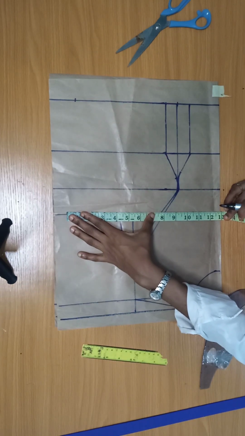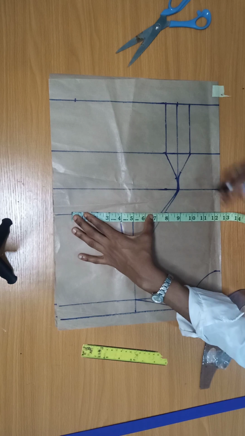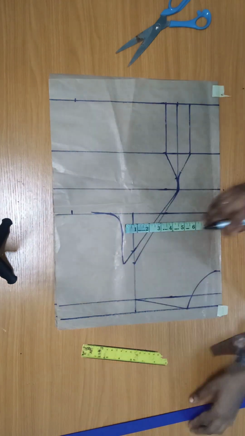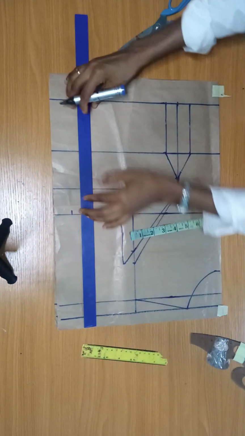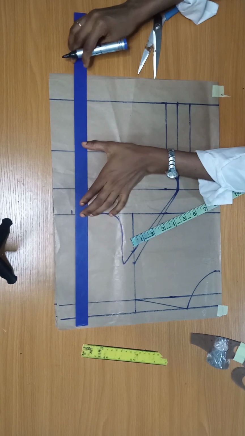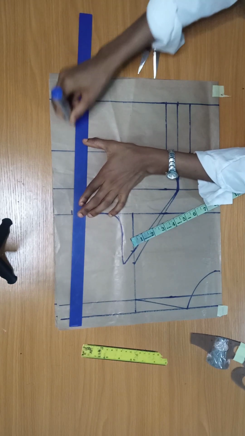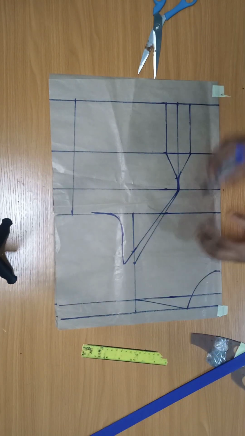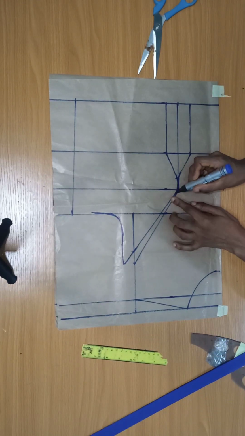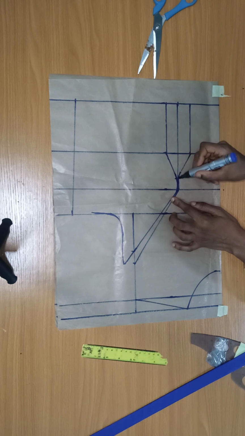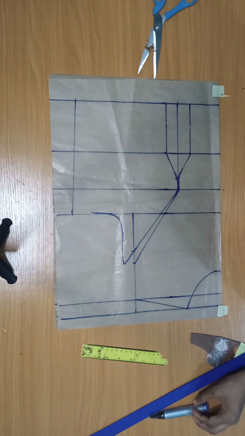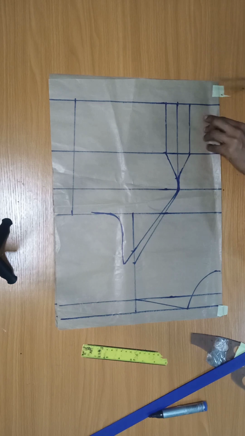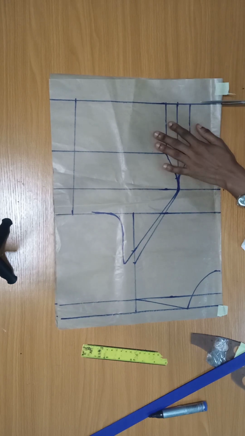I added 2 inches seam allowance, and I added back the 2 inches that I removed from the waist. I did the same thing for my bust divided by 4 plus 2 inches seam allowance, and then I added the little extra there that will be removed from my bust. So I connected the lines, and then I blended my bust points, and then I'm going to cut this out.